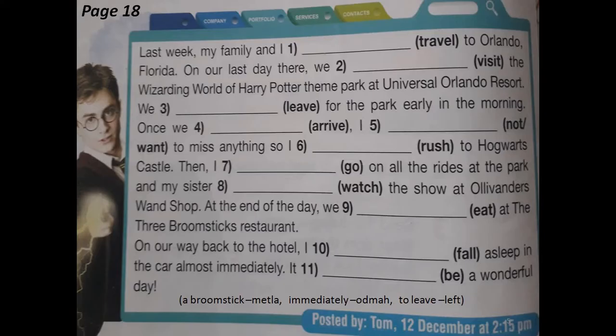Also, in your books on page 18, you have a text about another way to spend a holiday, and you are going to fill in this text using past forms of these verbs. Dakle, na strani 18 u vašim knjigama vidjet ćete tekst takođe o jednom načinu da se provede letnji raspust ili odmor. Popunit ćete tekst stavljanjem glagola u prošlo vreme. This text is about visiting Harry Potter theme park in Orlando.